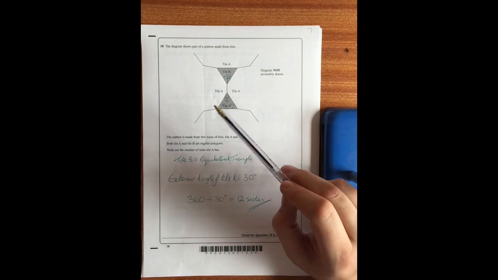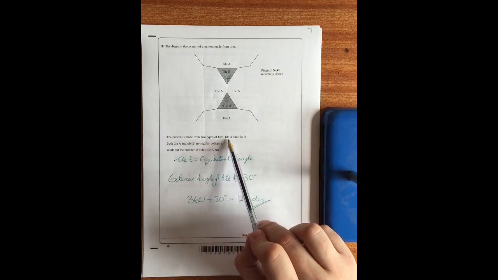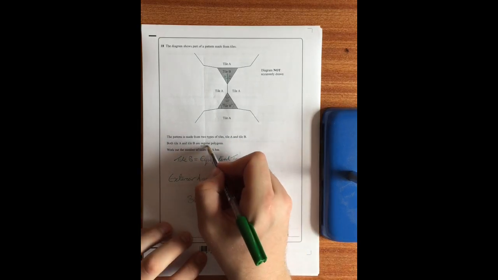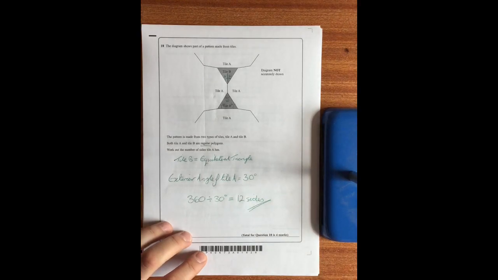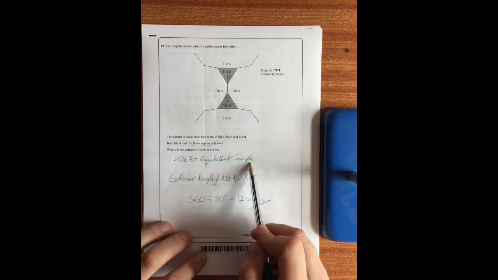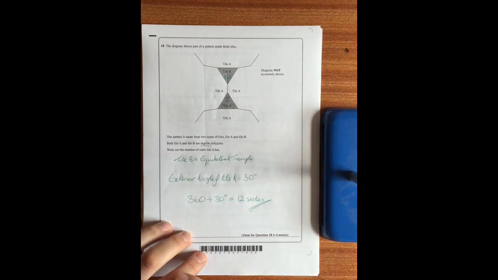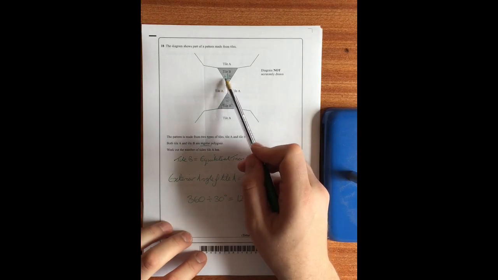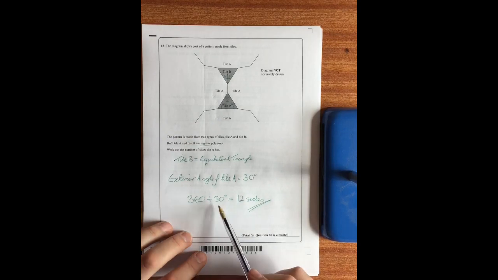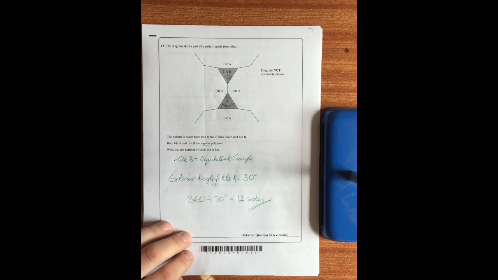Question 18. The pattern is made from 2 types of tiles, tile A and tile B. Both tile A and tile B are regular polygons. That's very important. Work out the number of sides tile A has. Well, if tile B is a triangle and it is regular, that means it must be an equilateral triangle, meaning all angles are 60. If we look at this triangle here, 2 of the exterior angles of tile A make up a full angle of tile B. So the exterior angle must be 30 for tile A. We know that exterior angles add up to 360, so 360 divided by 30 means it must have 12 sides.